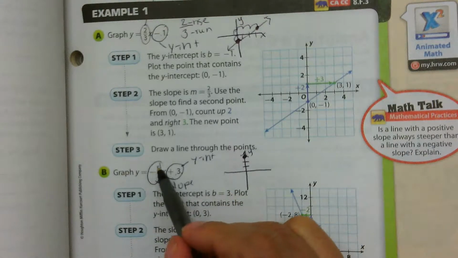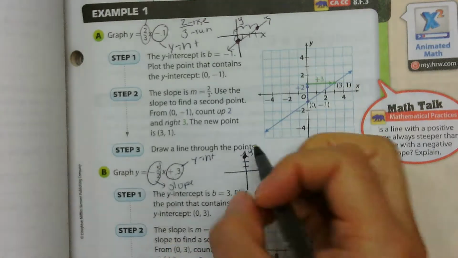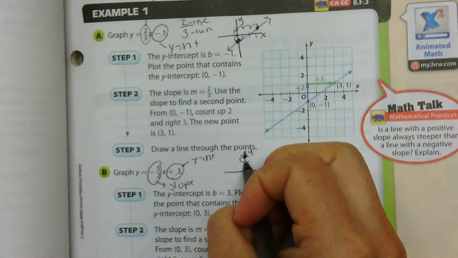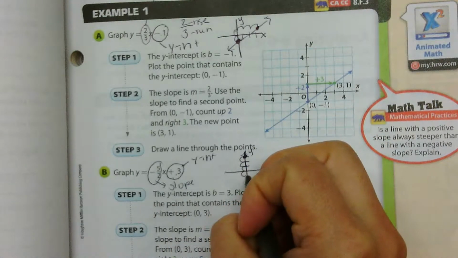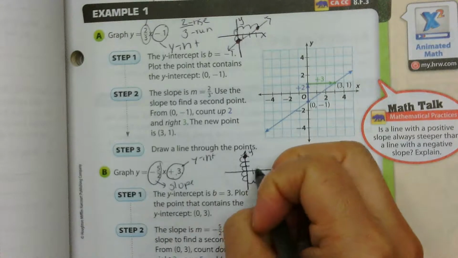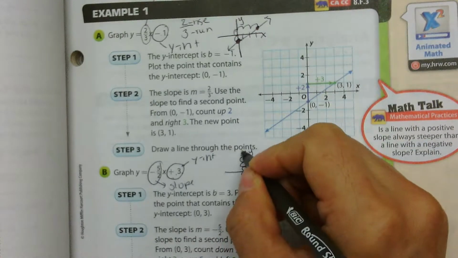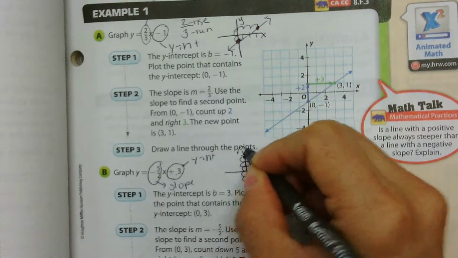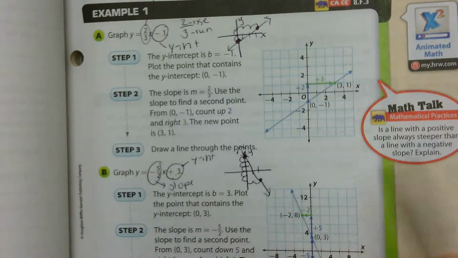Now my slope is -5/2. So from here I go down 5. 1, 2, 3, 4, 5. And then I go to the right 2. 1, 2, right there. And then I just draw my line through those 2 points. And I'm done. This is my sketch, okay?